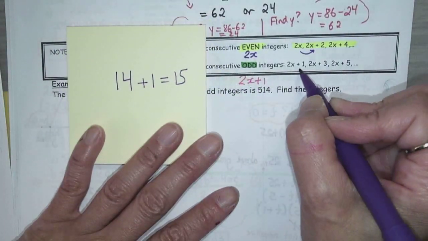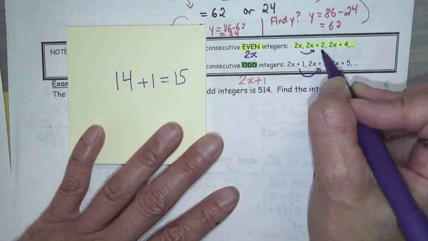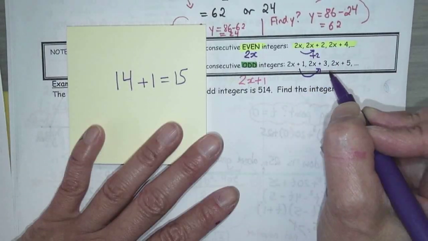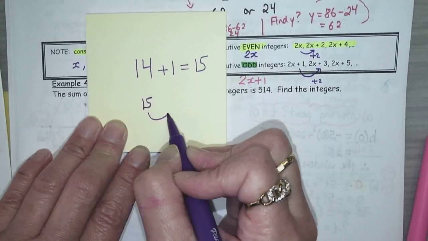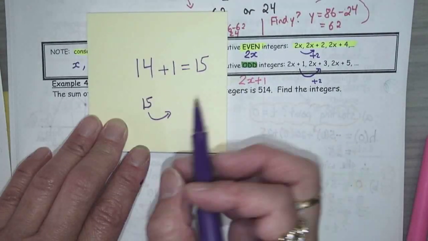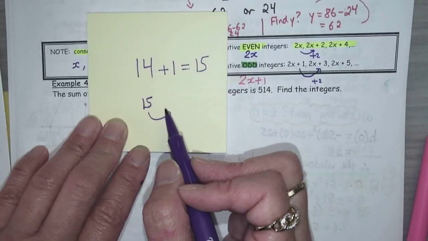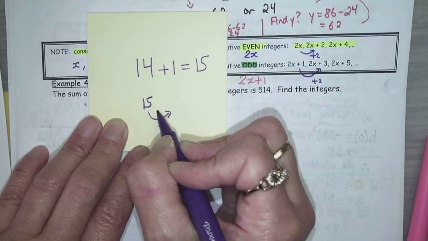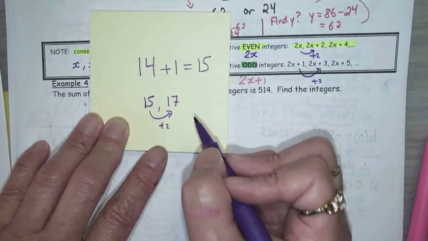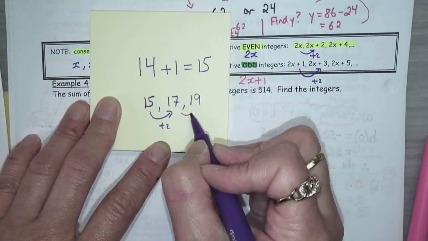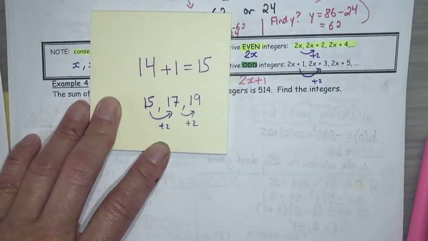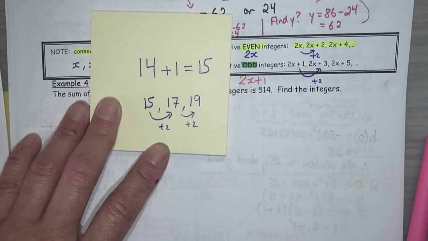To get to the next odd number, you add 2 to it. So if I had 15 and I want to get to the next odd number, what if you add 1 to it? No. You would add 2 and you would get to 17. How would you get to the next number? 19. So you would add 2. Does that make sense? All right?